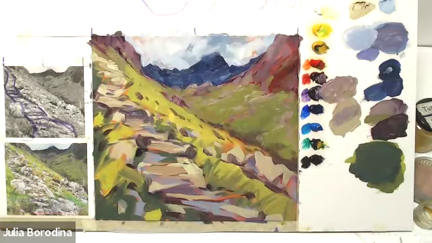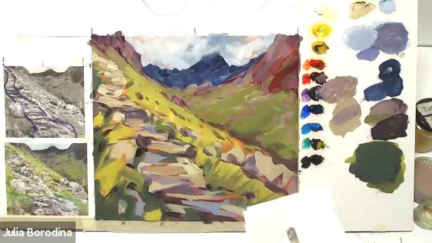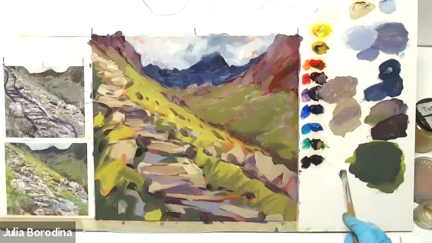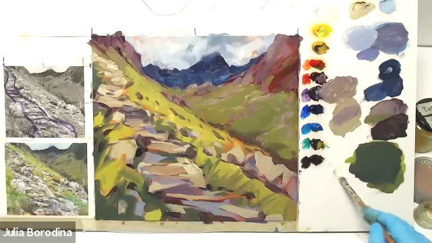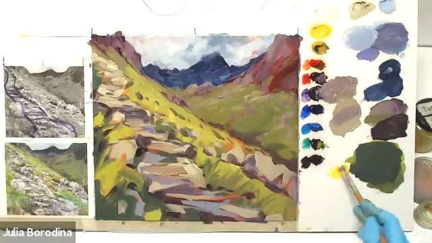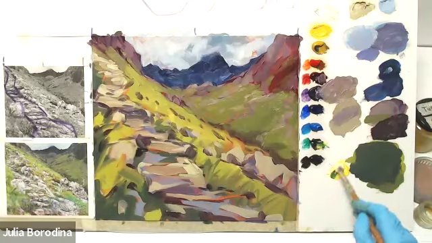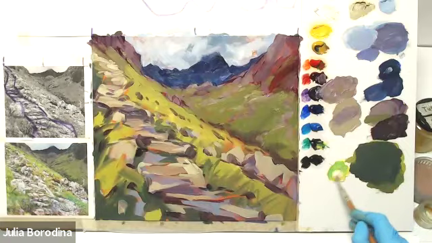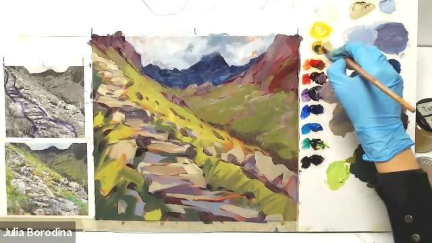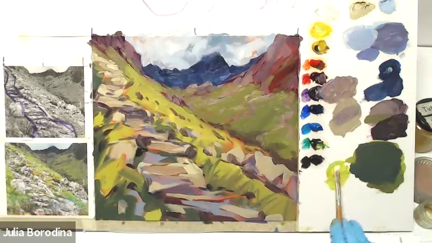Just washing my brush because I want to use the same width brush here. Okay, so quite a bit of white, quite a bit of my cadmium yellow, small amount of emerald green, small amount of ochre.